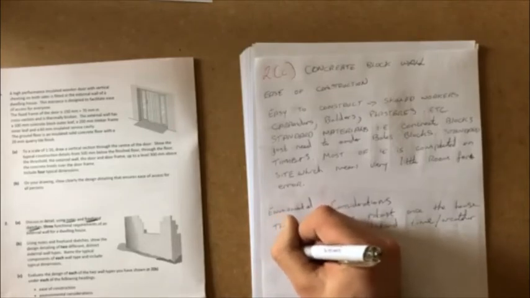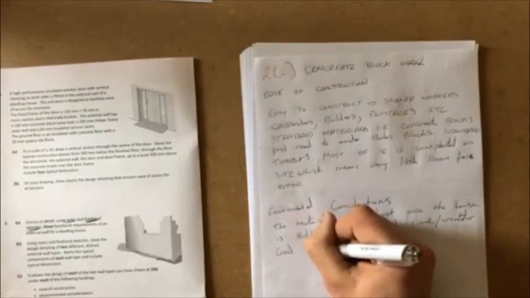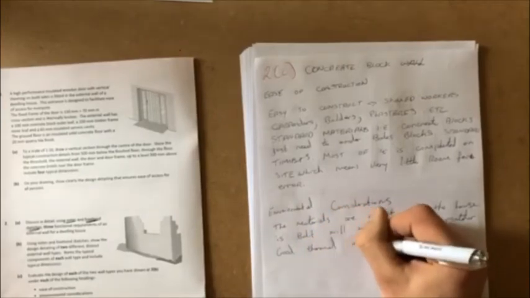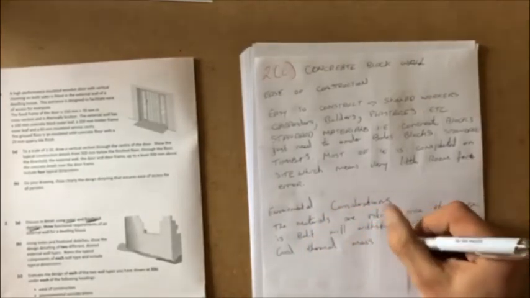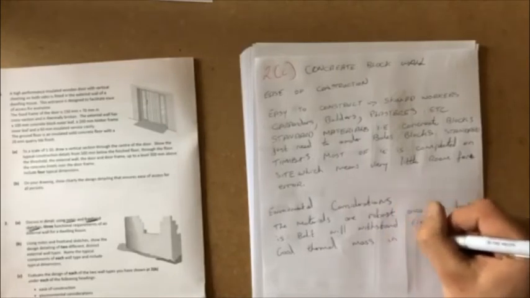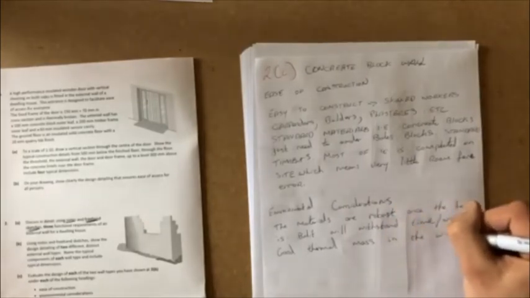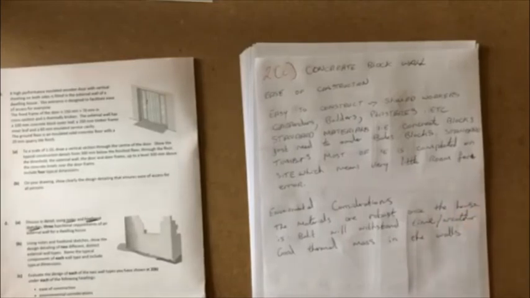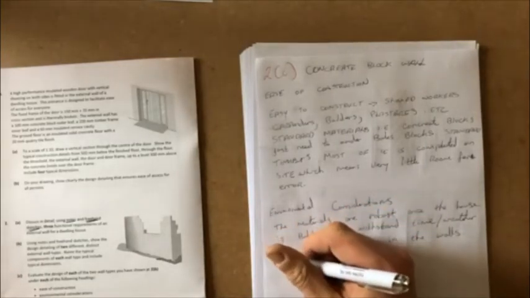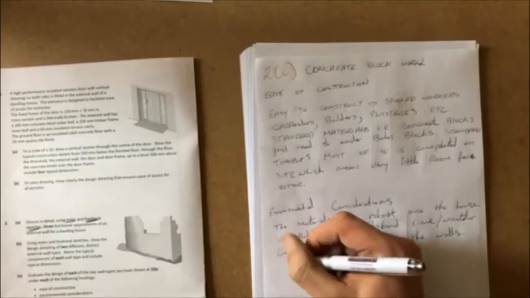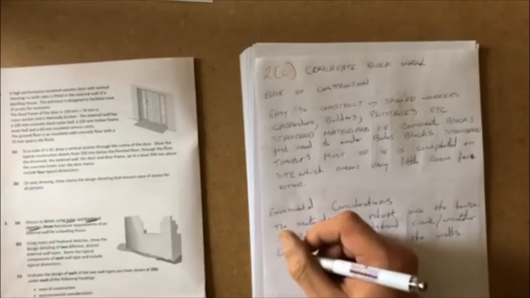A good thermal mass in the walls, because concrete has a high thermal mass. So once it gets heated up, then it'll slowly release the heat back into the house. That's the good with it. The bad issue then is it requires large amounts of CO2.